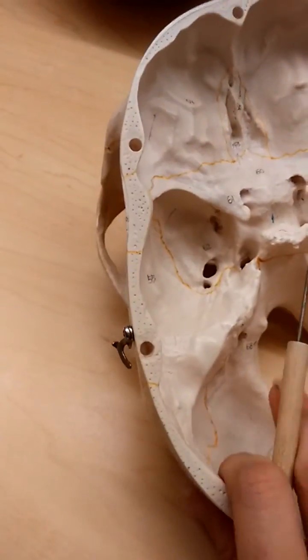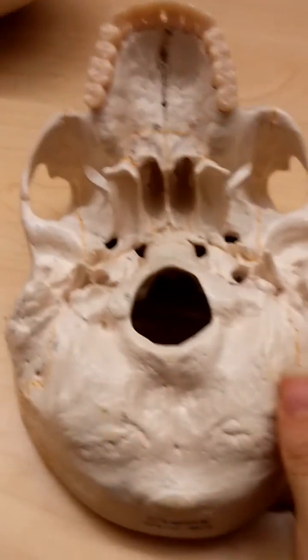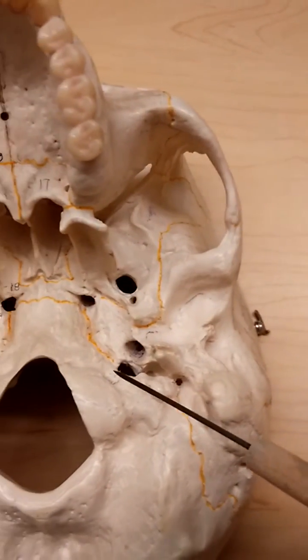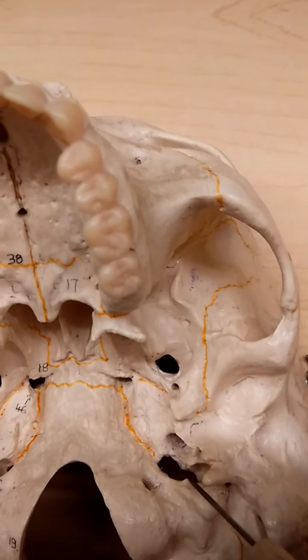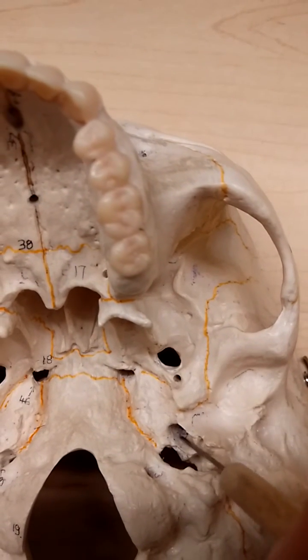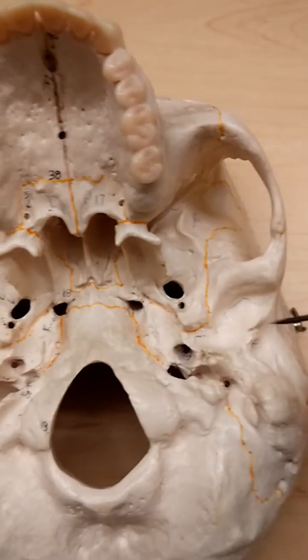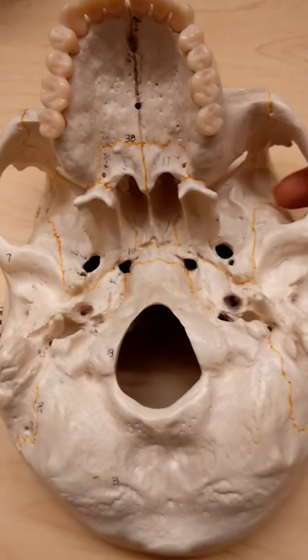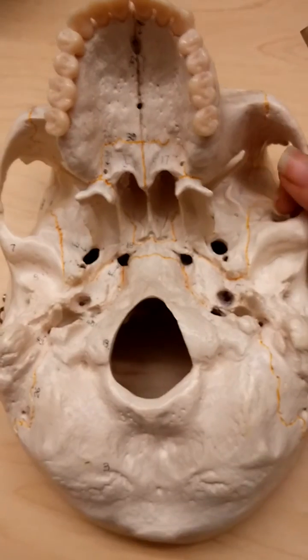This is the internal view, but remember that the jugular foramen and the carotid canal look slightly different on the inferior view. On the inferior view, you had this, which is the jugular foramen, and then right on top of it, you had the carotid canal there. Of course, you do not have an internal auditory meatus on the inferior or exterior view.